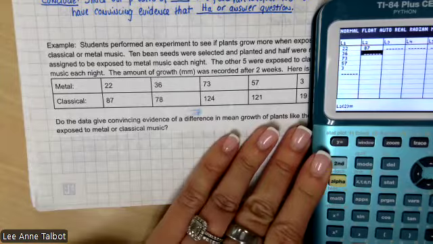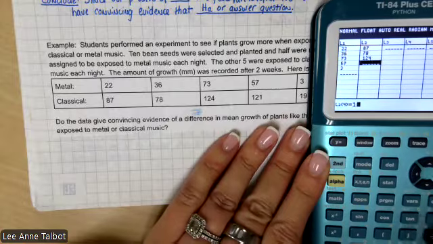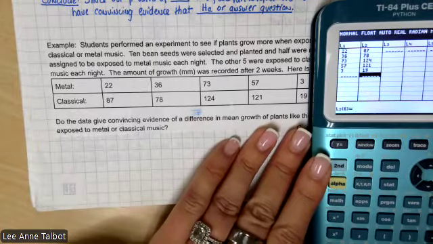Okay, now the classical. You guys ever tried this experiment where you play music for plants? It's like a classic elementary school science fair deal.